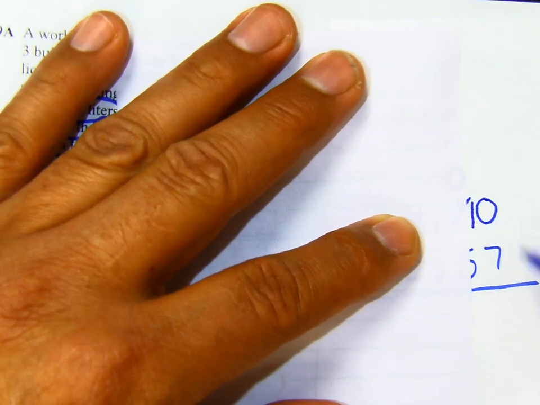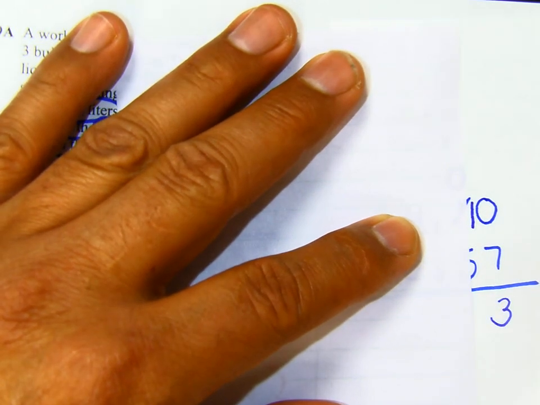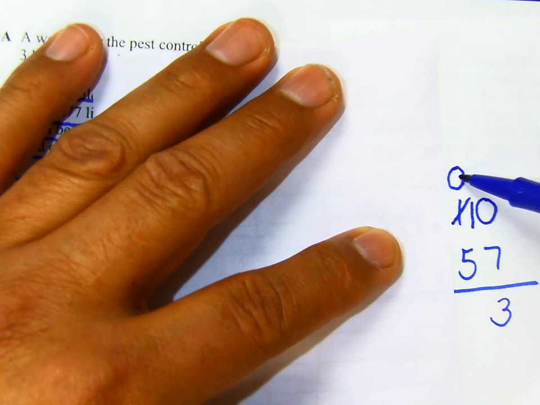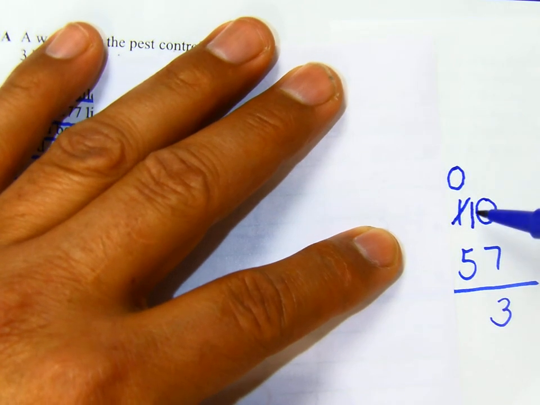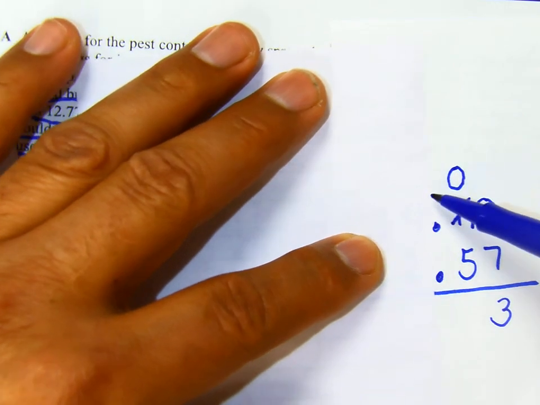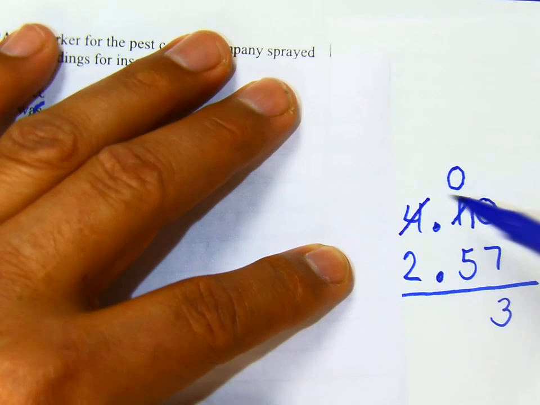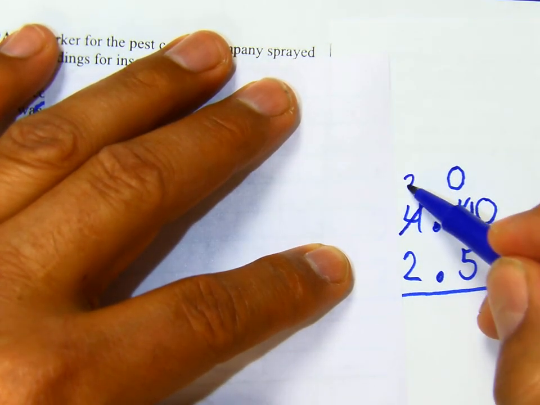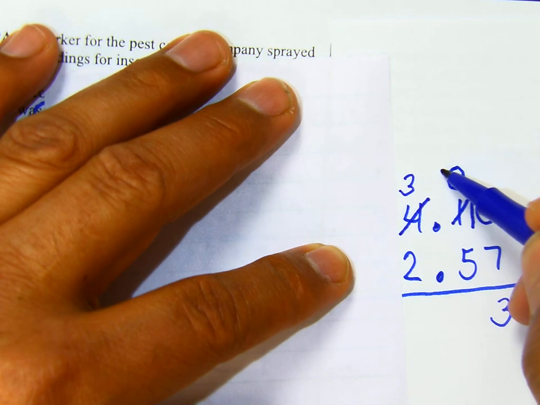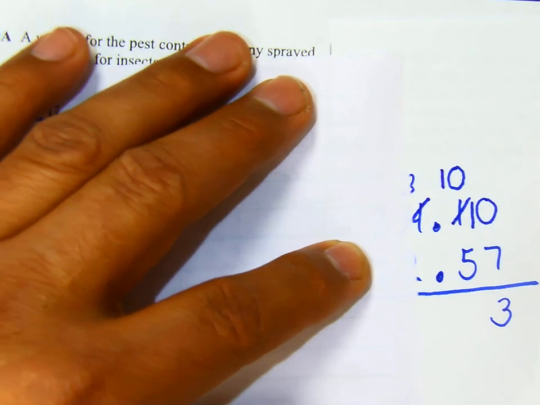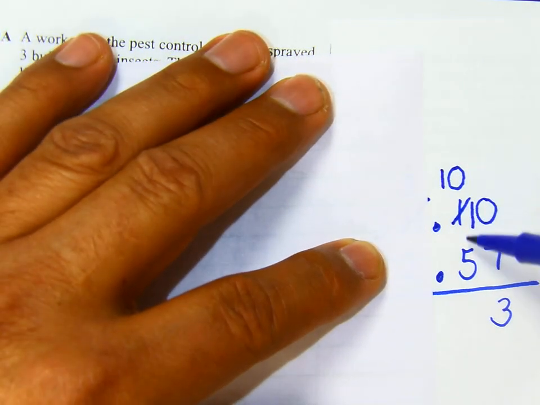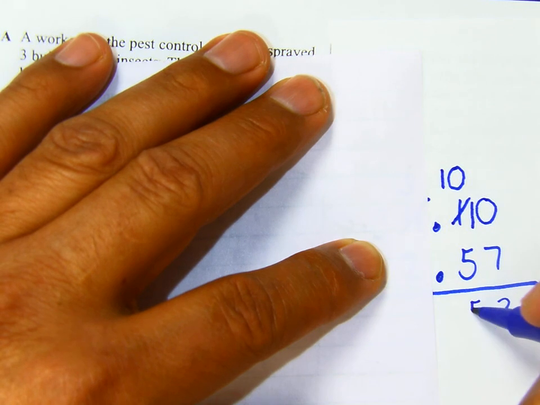10 minus 7, that's 3. So I go here. If I have 0, can I take away 5? I can't. So again, I have to regroup. I'm going to regroup from the 1's place. If I have 4 1s and I regroup one of them, I'm going to have 3 left. And I put the 1 that I regrouped in front of that 0. So now I have 10 minus 5. 10 minus 5 is 5.